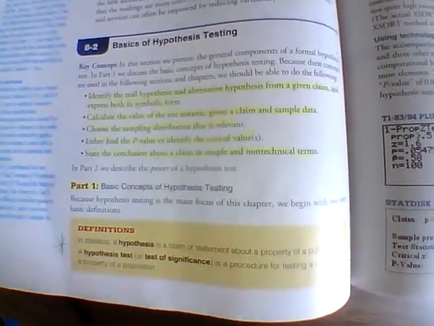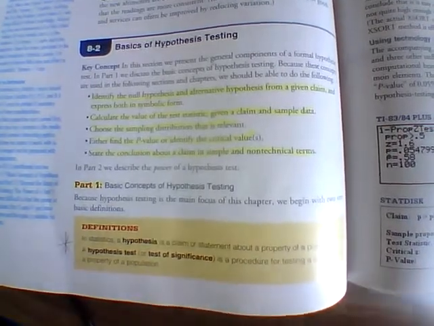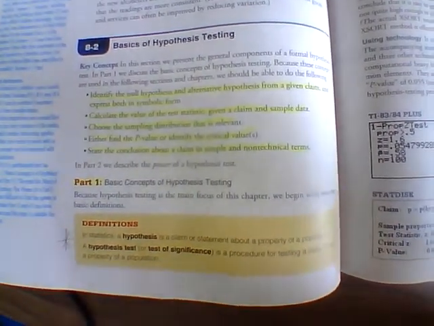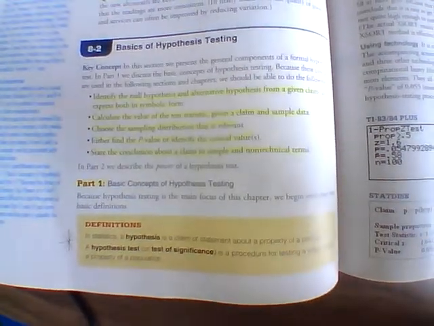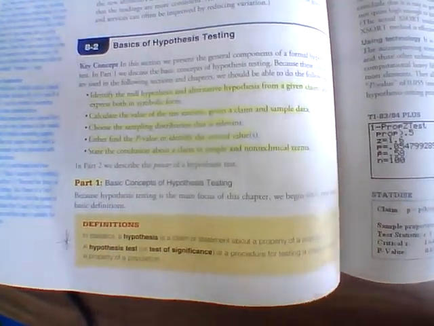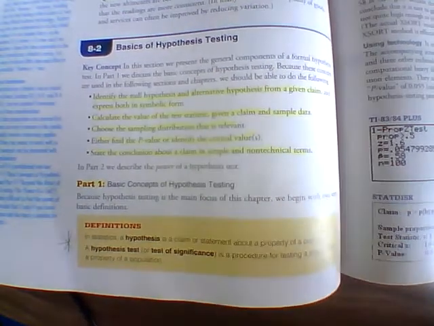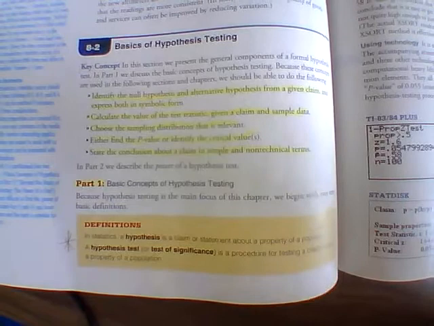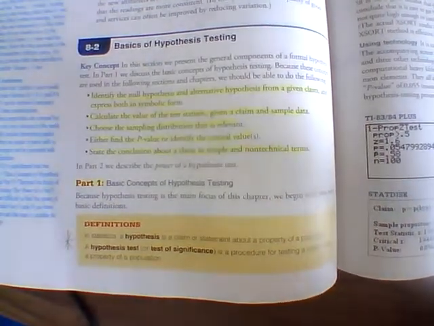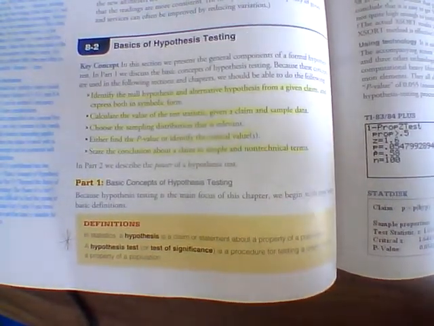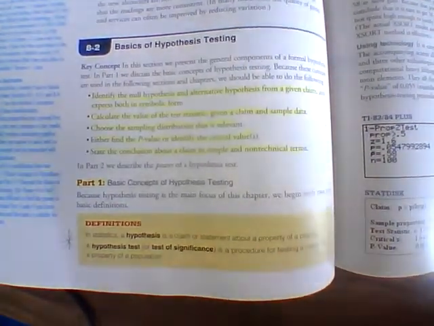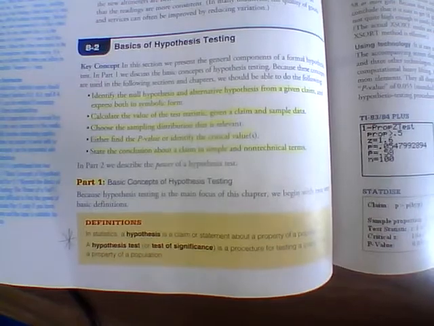So in section 8.2 we look at the basics of hypothesis testing. Identifying the null hypothesis and the alternative hypothesis from a given claim and expressing both in symbolic form. We're going to calculate the values of the test statistic given a claim and sample data. Then we'll choose a sampling distribution that is relevant, either find the p-value or identify our critical values, and then we will state a conclusion about this.